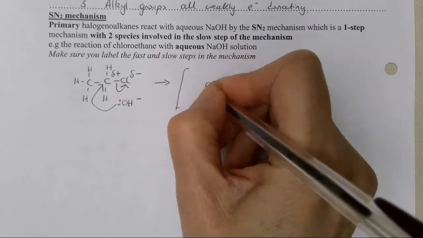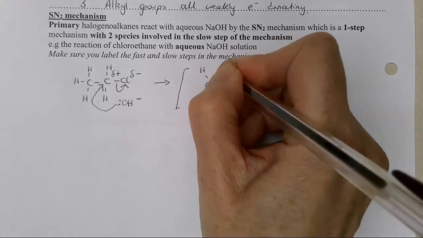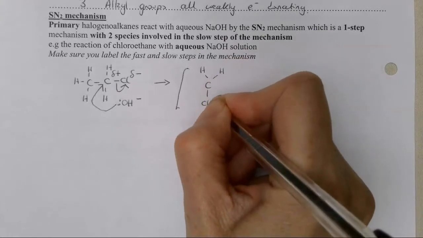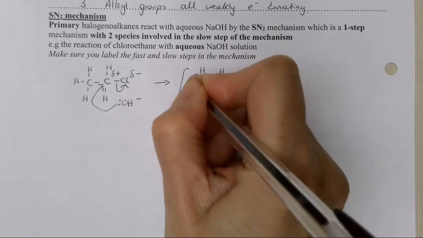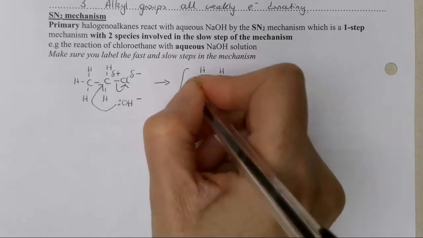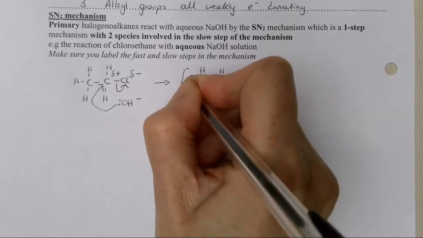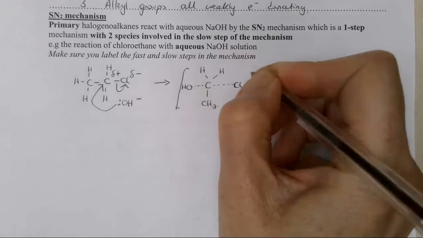So we've got the carbon that's being attacked, and I'm just going to put the other groups sort of above and below it, sort of keeping them out the way almost. Then we've got our 2 dotted lines. This is showing this bond is coming in as this bond is going out. So we have the OH group coming in as the chloro group is going out.